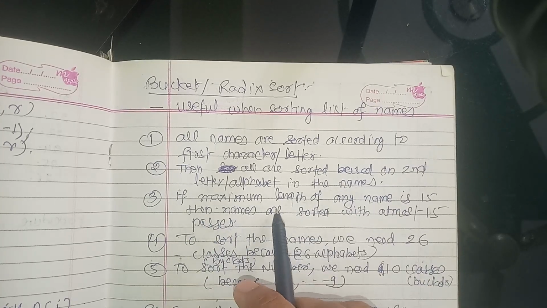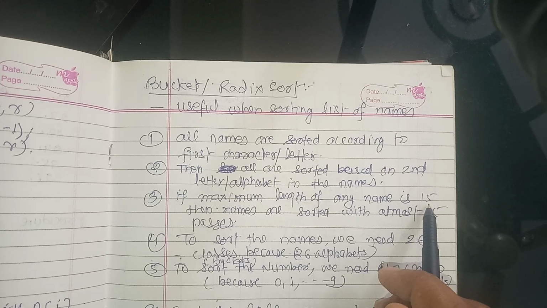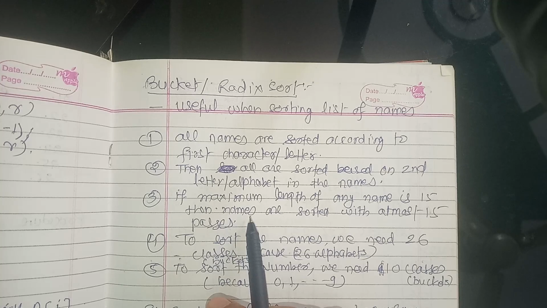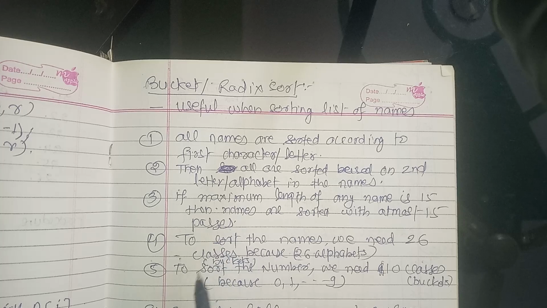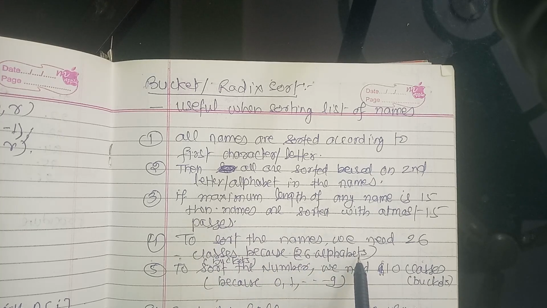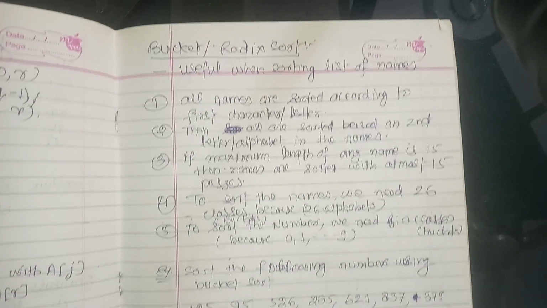Next point is that if the maximum length of any name is 15 characters, then names are sorted with at most 15 passes. So the number of passes required is the length of the longest string in the list. To sort names we need 26 classes, because there are 26 alphabets in the names. To sort numbers we need 10 classes, because numbers contain digits from 0 to 9. So the maximum number of buckets will be 10 in the case of numbers.